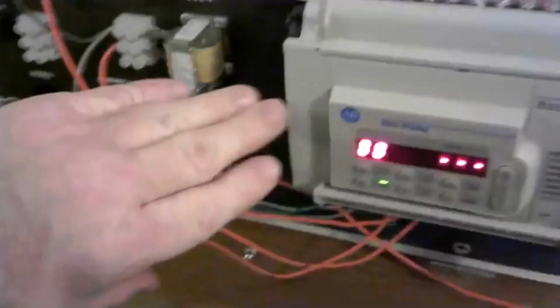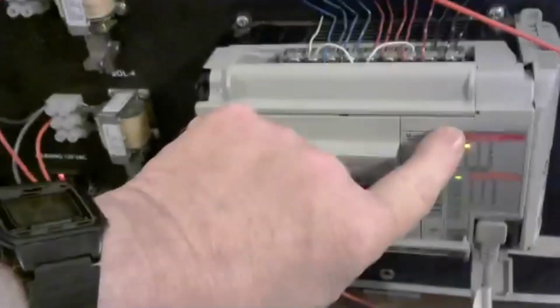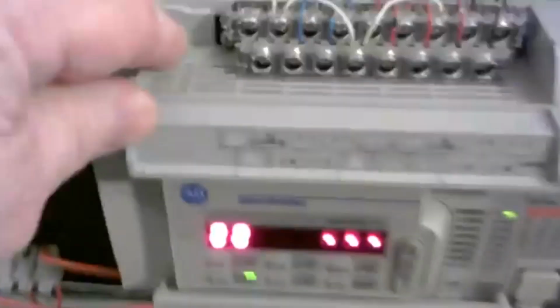Okay, good. So the good news is this: if you ever had the CPU go bad, it can be slid out, of course, and you can put another one in. But if you ever had enough inputs or outputs go bad that you didn't have any spares available and you had to replace the whole chassis, the good news is that you can loosen a screw, that bottom left one there.